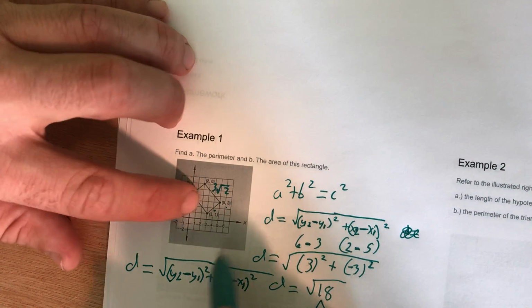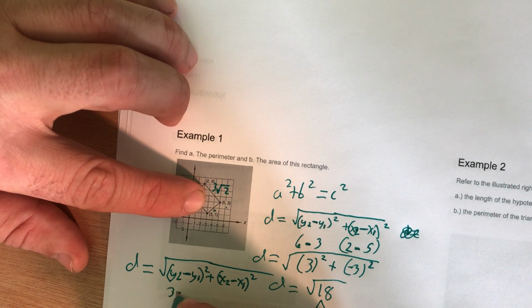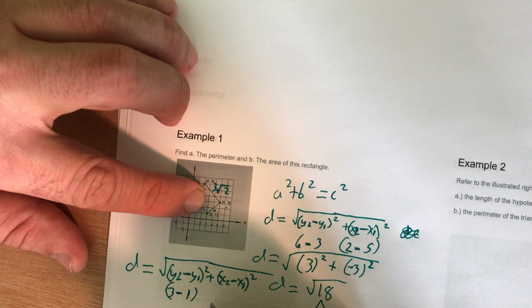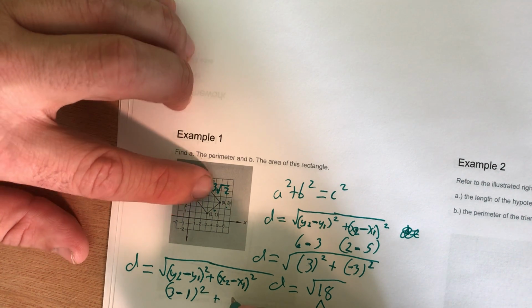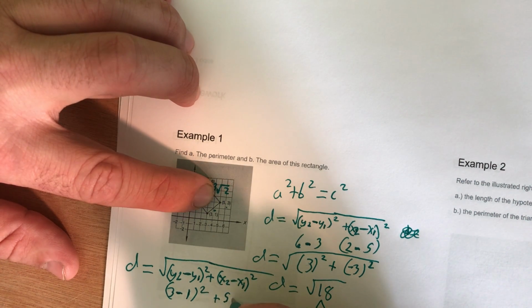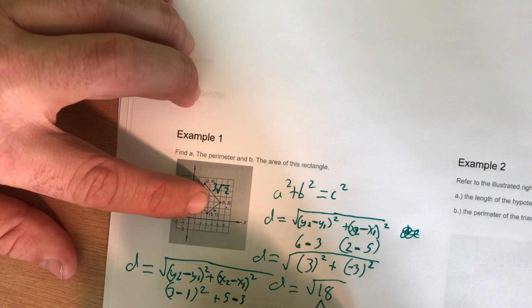Now, looking at my y's, I'm going to go with 3 minus 1, that's squared, plus, since I started with a 3, I've got to go 5 this time, and that's going to be minus 3, so you should get 2 squared, and 2 squared, plus each other, still under the square root.